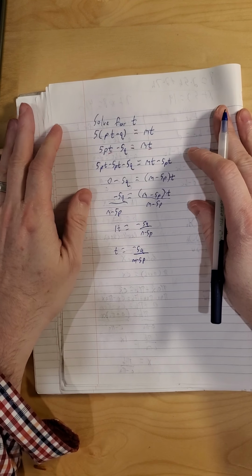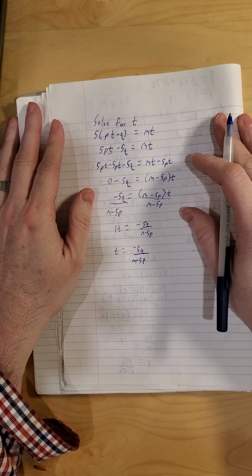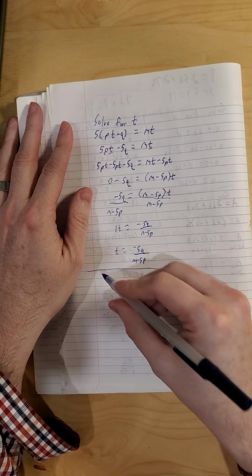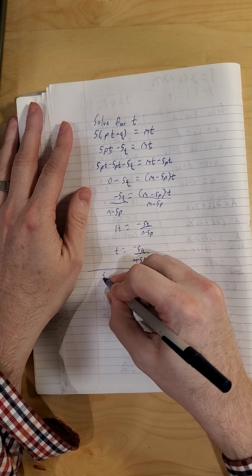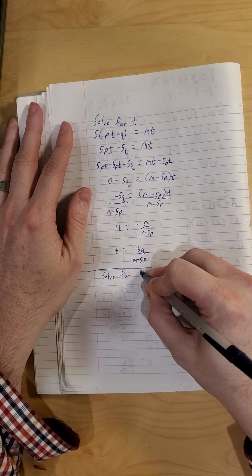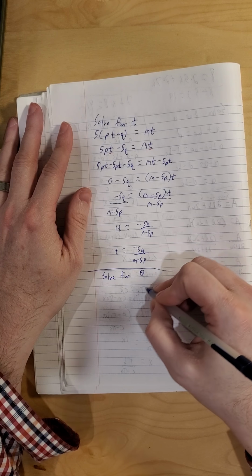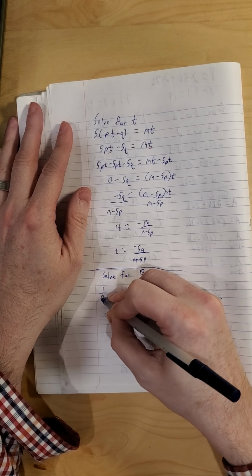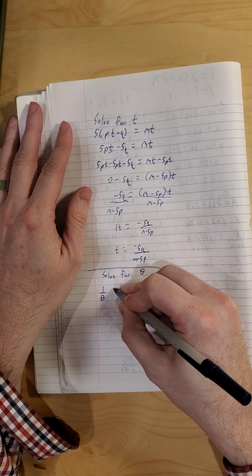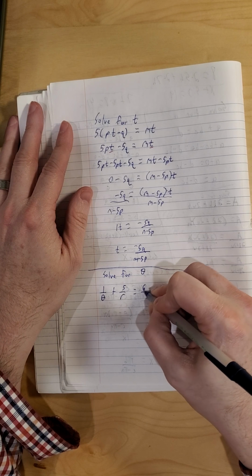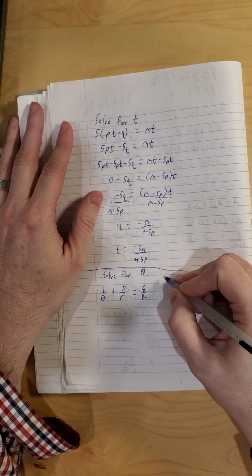Okay, so that does it for our linears. On to our nonlinear friends from the section. So this next one, we're going to solve for another of our Greek letters, theta. So this will be a little practice with our rational equations. 1 over theta plus 5 over r is worth 6 over k.